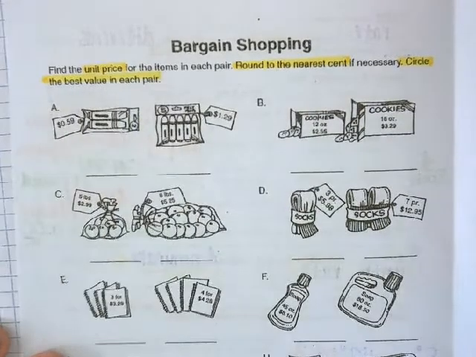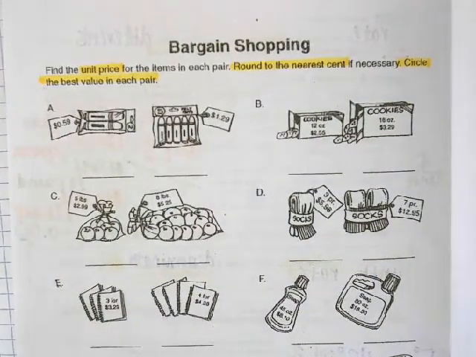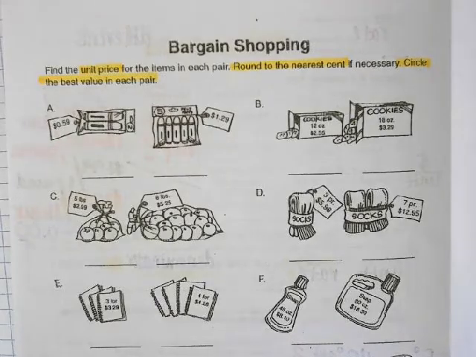in each pair. So there's three things we've got to do here. Find the unit price, round to the nearest cent, and find the best value. Let's take a look at the first few together, and then you're going to do these on your own.